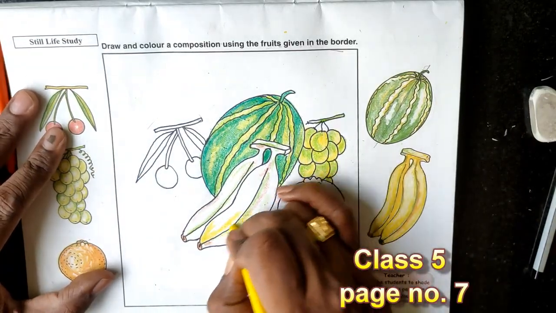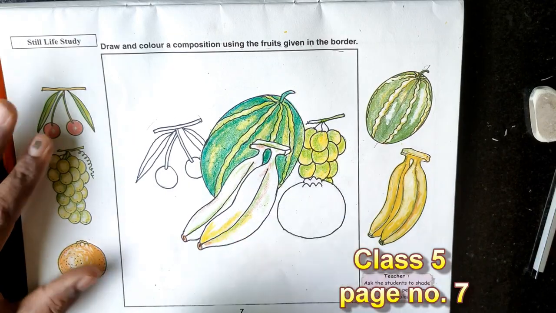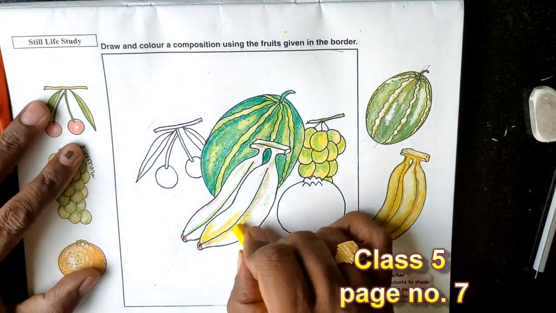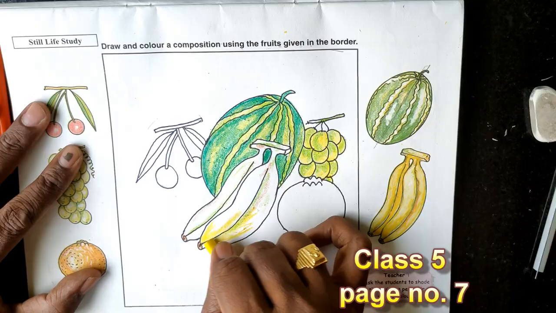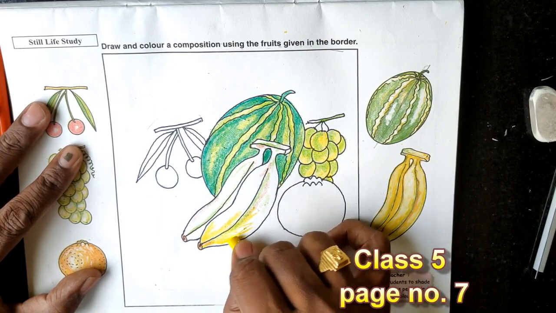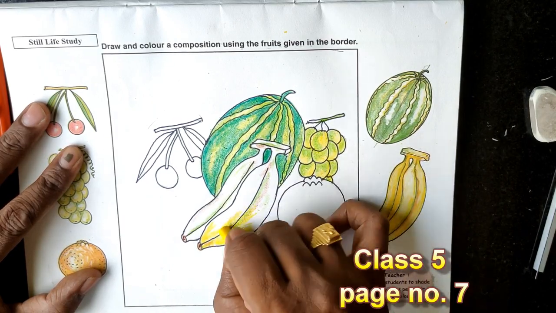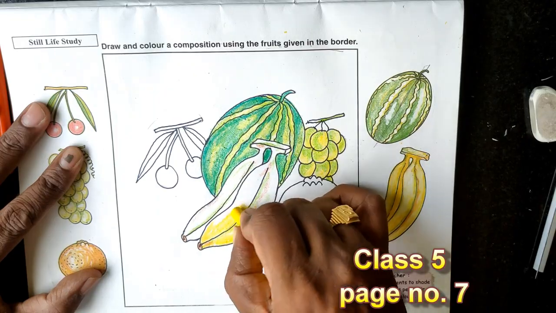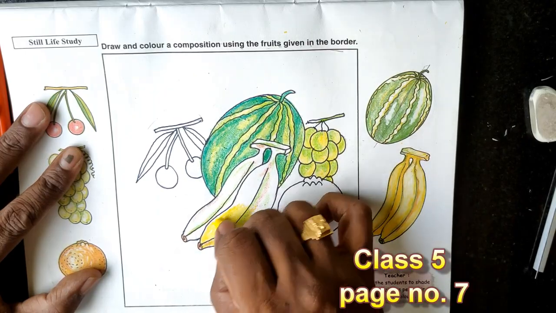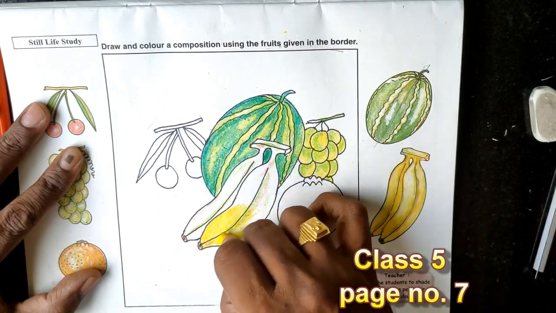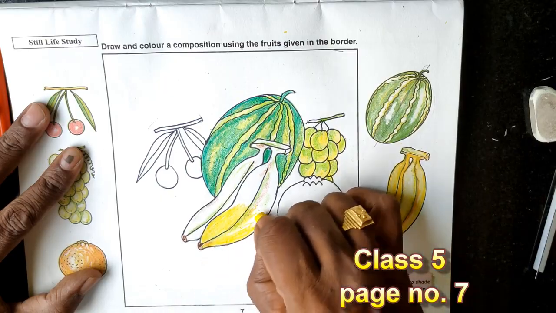Afterwards, take the dark yellow or deep yellow and do it darkly. When the banana is raw, we have to use more light green. When it is ripe, we have to use more brown and deep yellow. Okay.